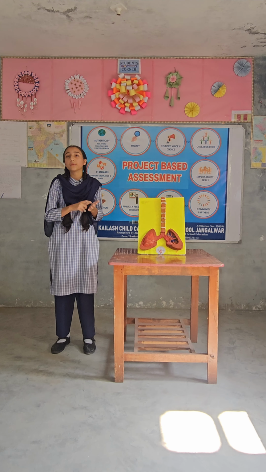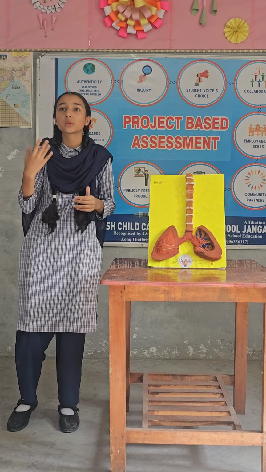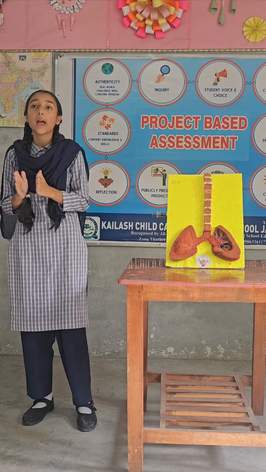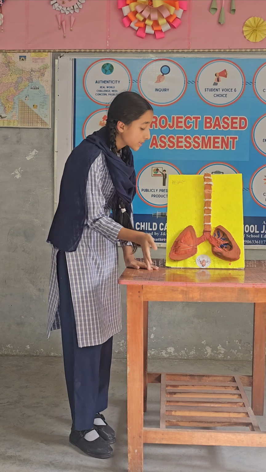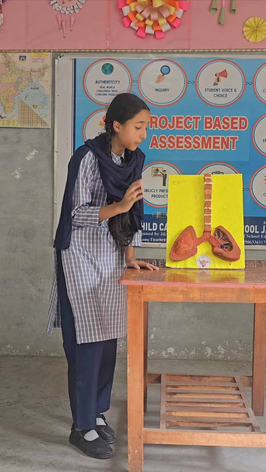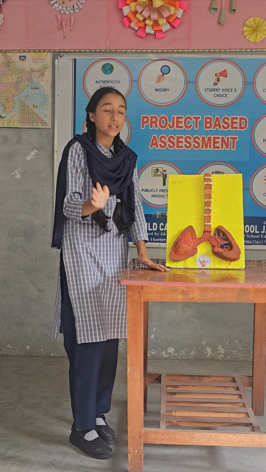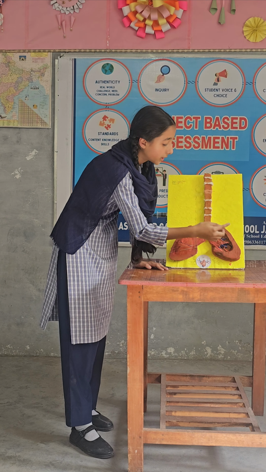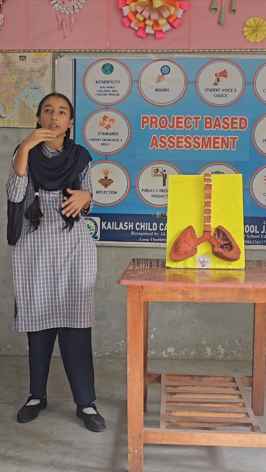In the cell, the glucose, the food, is broken down into CO2, means carbon dioxide, and H2O, water, and energy. Here, carbon dioxide is produced as a waste product, so it is then sent back to the heart. It is now deoxygenated blood because it contains carbon dioxide. Then the carbon dioxide is expelled out in the same way, through alveoli, then bronchioles, then bronchi, and then trachea, from larynx, pharynx, nasal cavity, and nose.